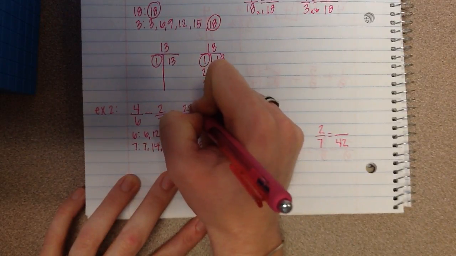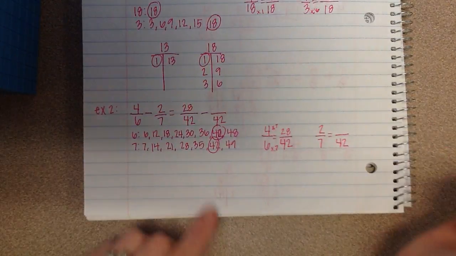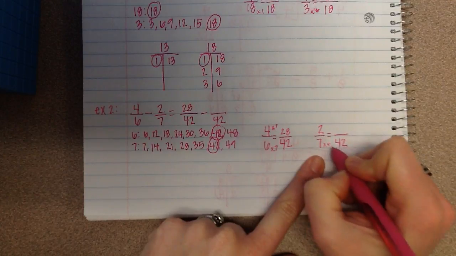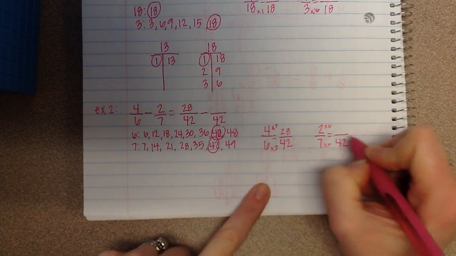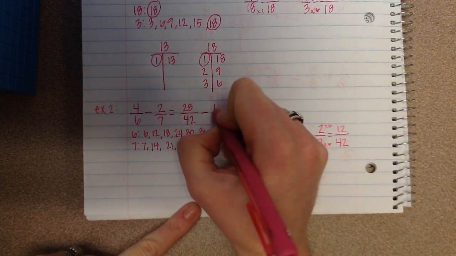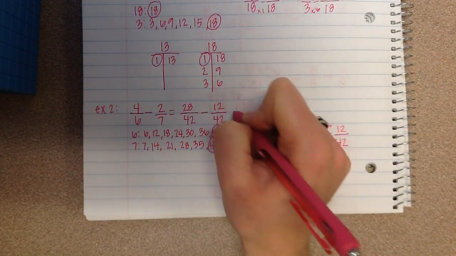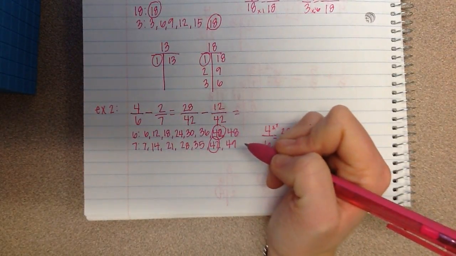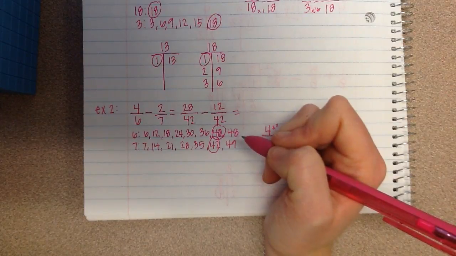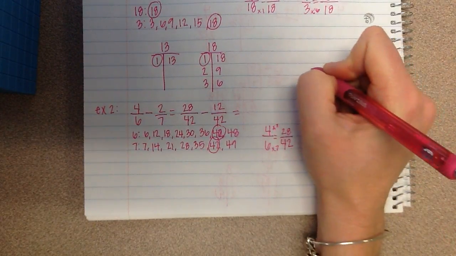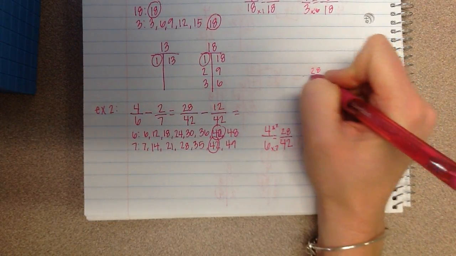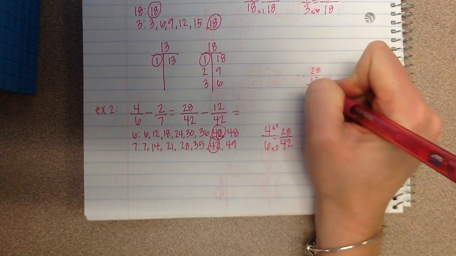Because that was my first fraction, I'm going to put that there. 7 times 6, so 2 times 6 equals 12. So now, step 2.5, add or subtract your new fraction. So 28 minus 12, I'm going to have to do that over here because I don't know off the top of my head, which is okay.